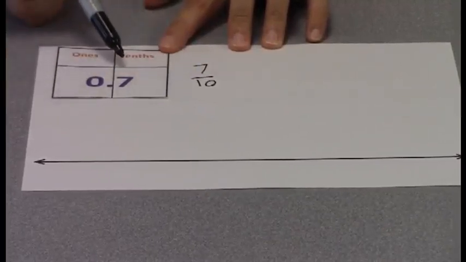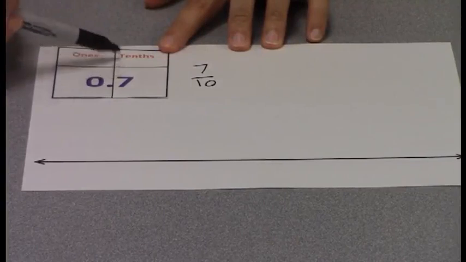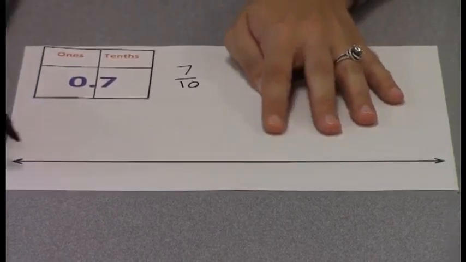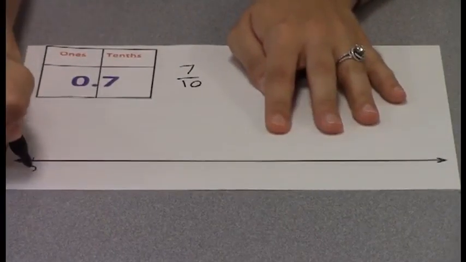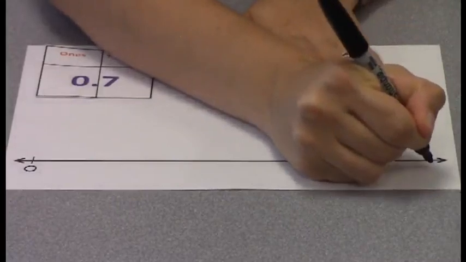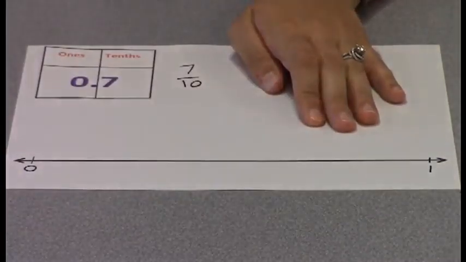This can also be seen in my decimal. I have 7/10 out of a total of 10/10. So I know that my number line needs to be partitioned into 10 equal pieces. I'll start my number line with 0, and I'll end my number line with 1 whole or 10/10.